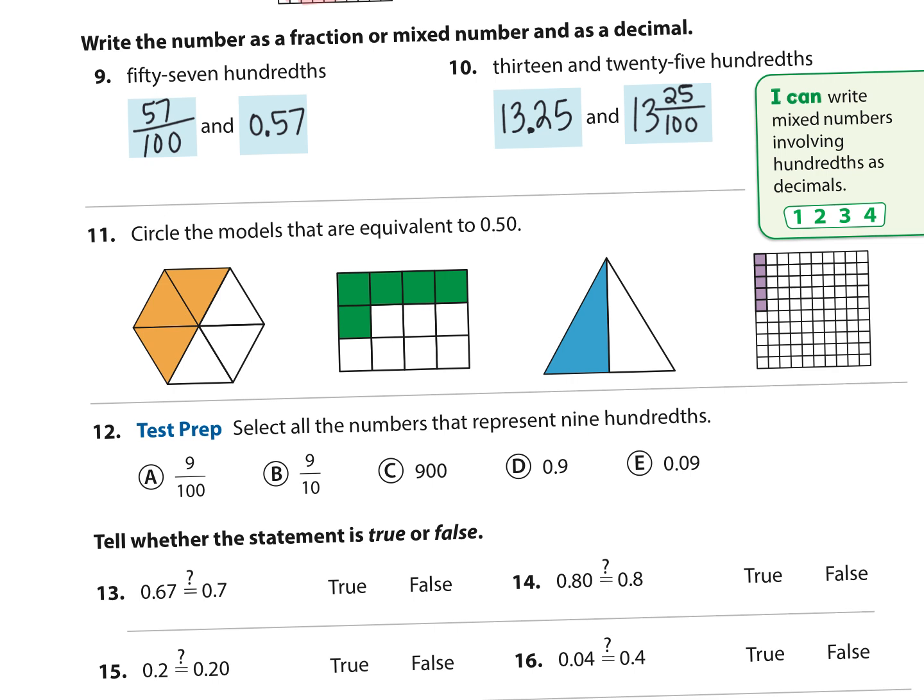Okay, on number 11, which of these models is equivalent to 50 hundredths? Now think about that for a second. 50 hundredths is equal to what? Half. Good. It's equal to half. So which of these models is showing a half? The triangle and the hexagon. Uh-huh. Those two are showing half.